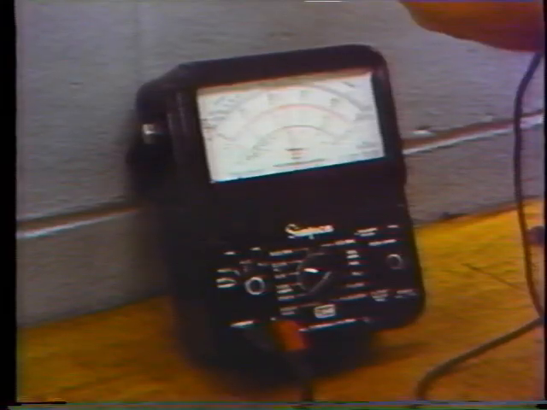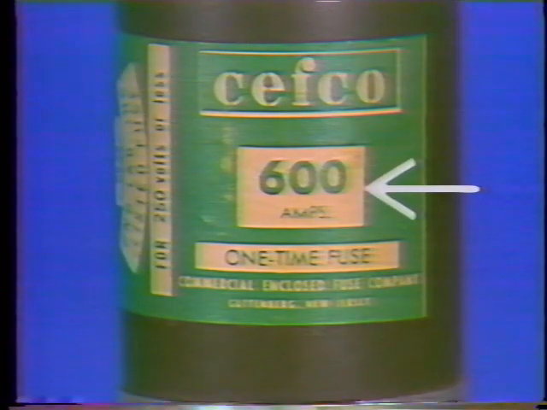Your plant has test equipment like this multimeter that can be used to check a cartridge fuse to see if it has blown. And if you look closely at either a cartridge fuse or a plug fuse, you'll see some rating numbers printed on it. There are two types of ratings for most fuses: current ratings and voltage ratings. The current rating of a fuse indicates how much current the fuse can carry before the element melts and opens the circuit.